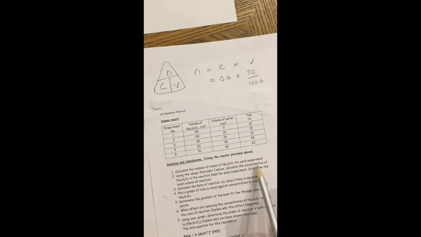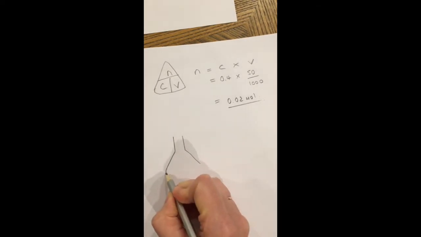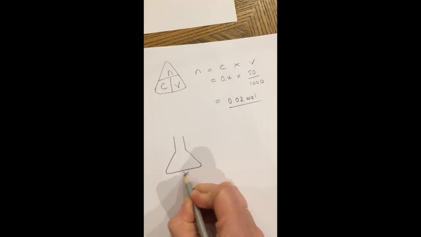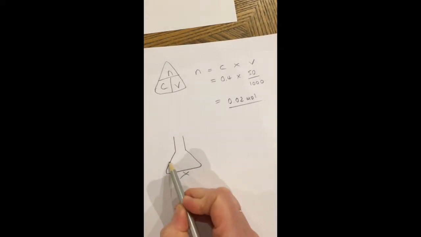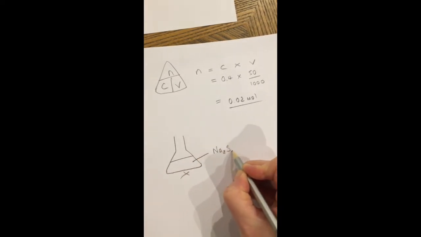Okay, your next job then was to calculate the concentration of the thiosulfate in the reaction flask. So if you cast your mind back to the practical, you did it with a conical flask, you had the cross underneath, and into that flask went the thiosulfate.